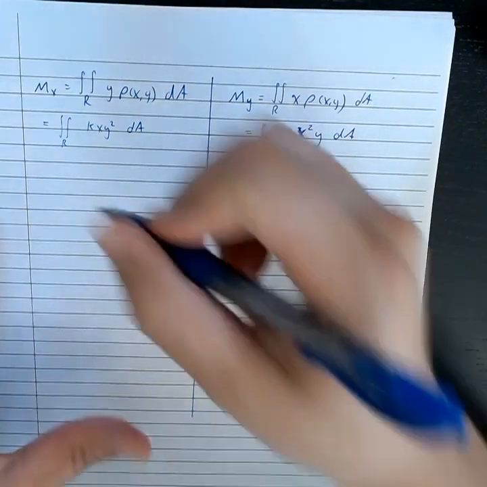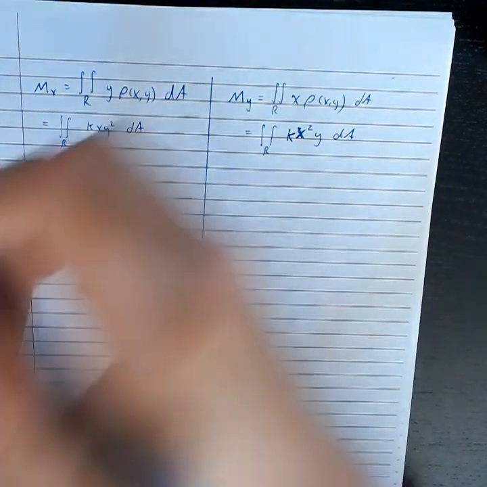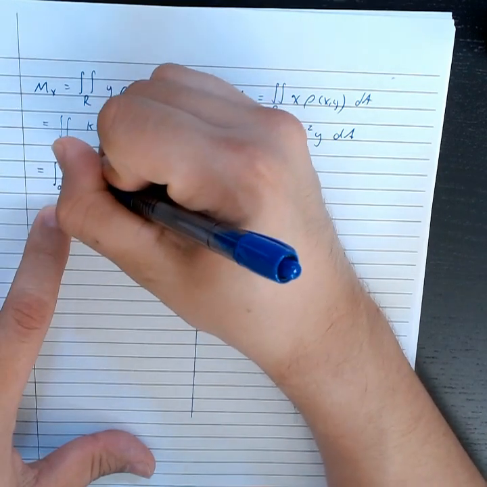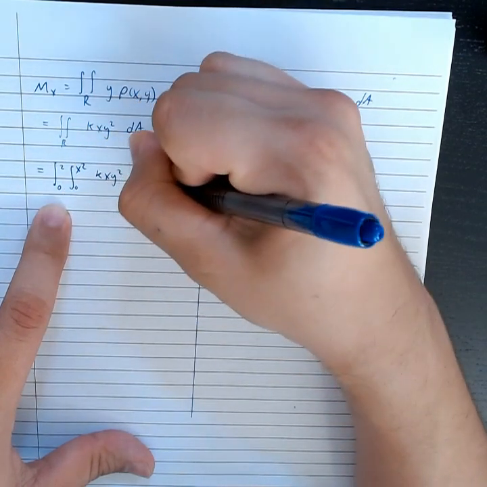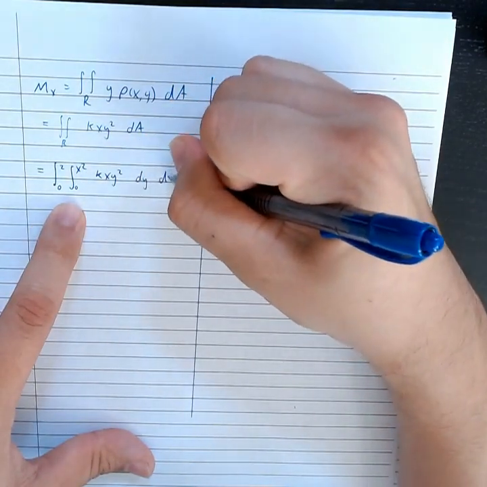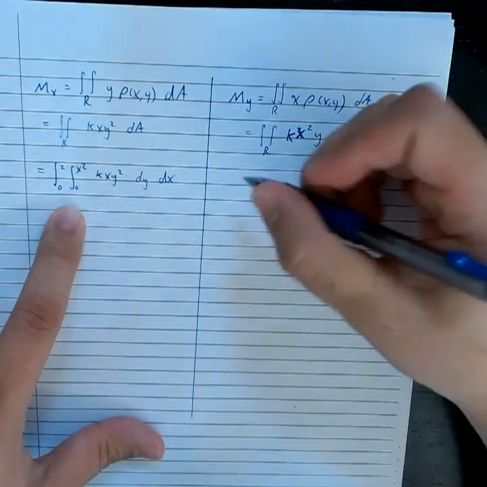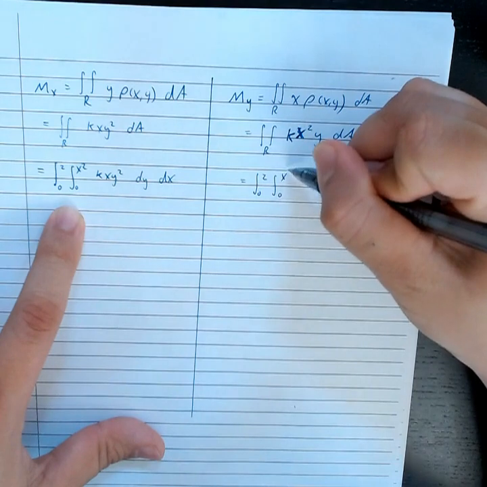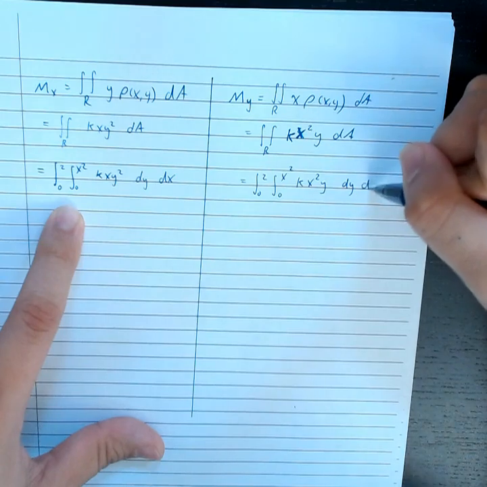All right, so let's take a look here. We're going to go ahead and use the same boundaries of integration that we had before. It is the same region after all. So this is still from 0 to 2, and this is 0 to x squared, kxy squared. Here, this is with respect to y first, and then with respect to x. We're reusing all the same boundaries as before. The only thing that's changing here is the integrand. Likewise here, that's going to be the integral from 0 to 2, the integral from 0 to x squared, kx squared y dy dx.